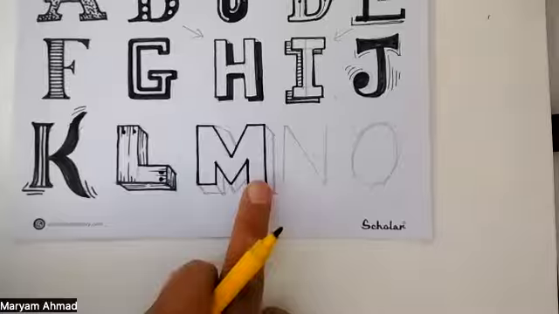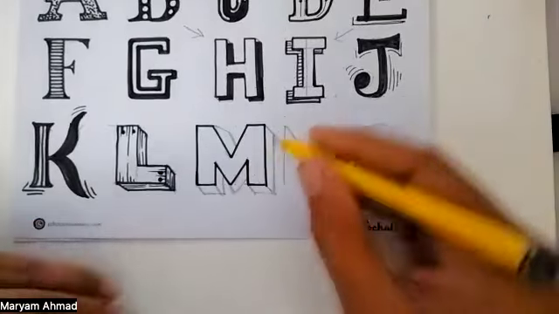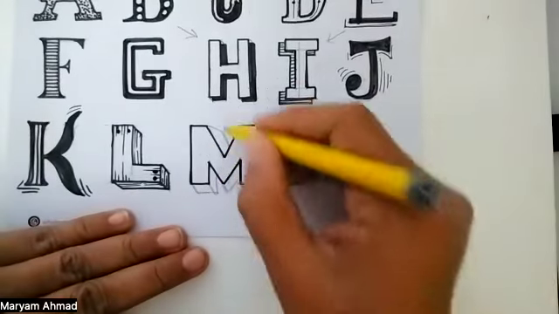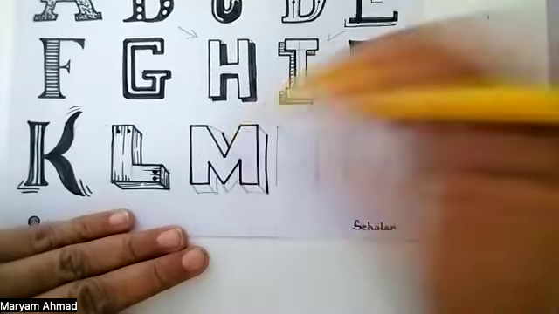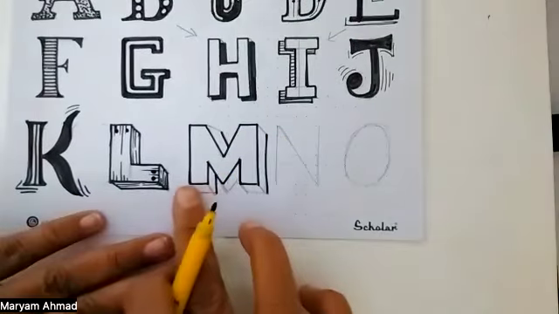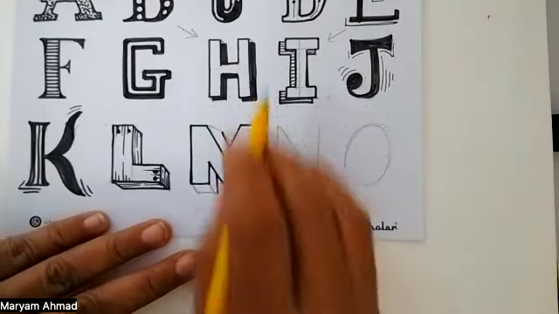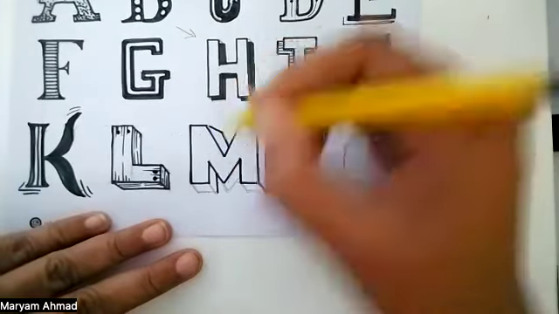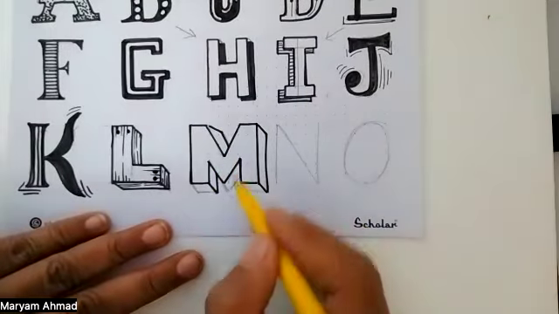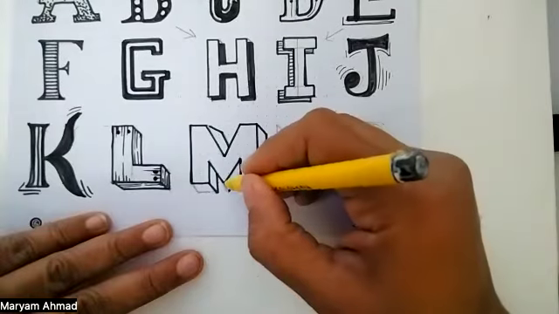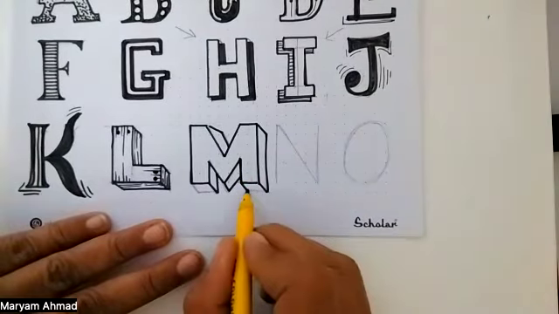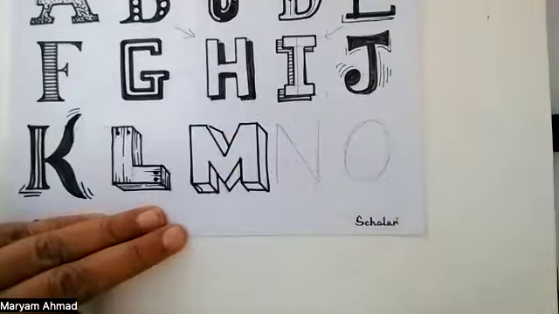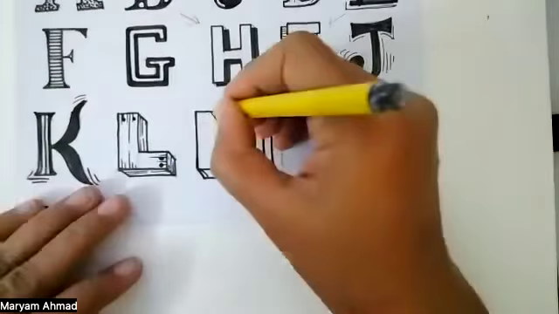So you first draw the thick M, okay? Then you draw number one, first parallel line, okay? Then the parallel line to this, the parallel line to this. And slanting line joining it. And yes, parallel line here at the bottom. And parallel line joining. There you go. Okay, so you've got a bulky M.